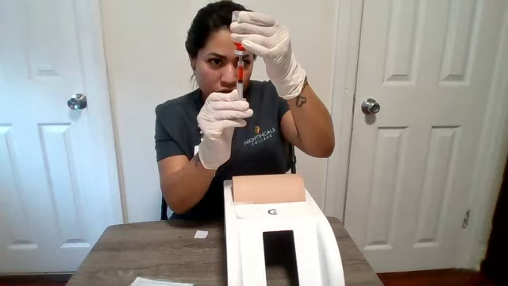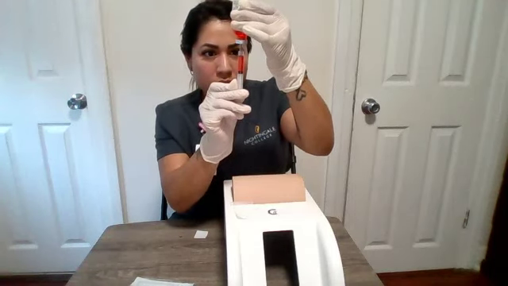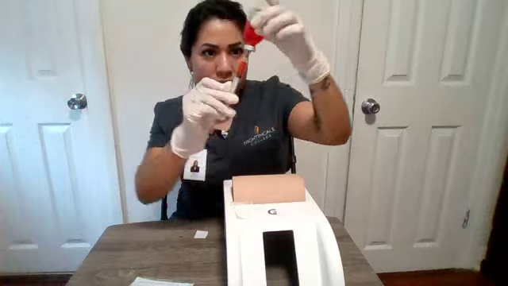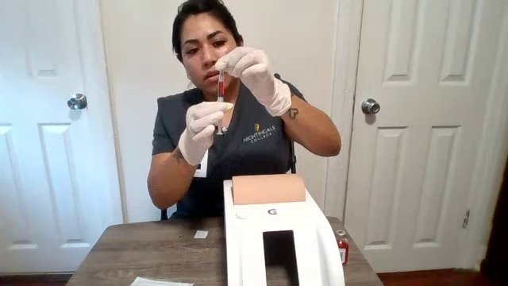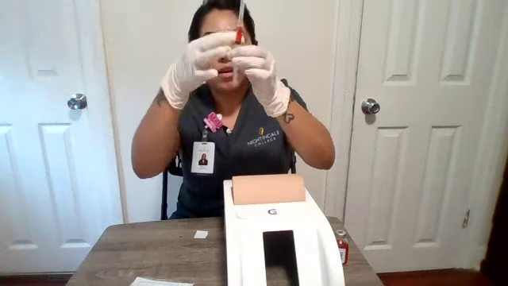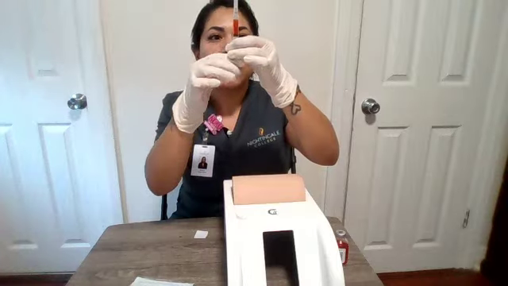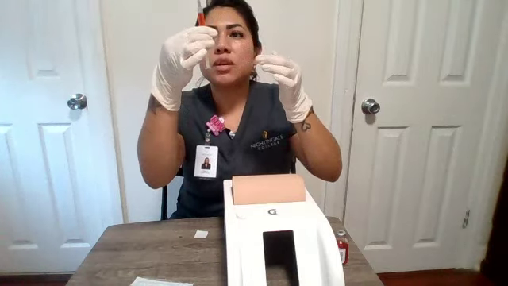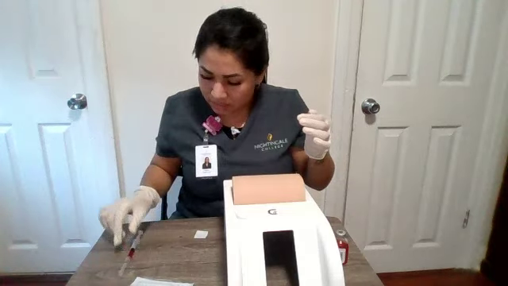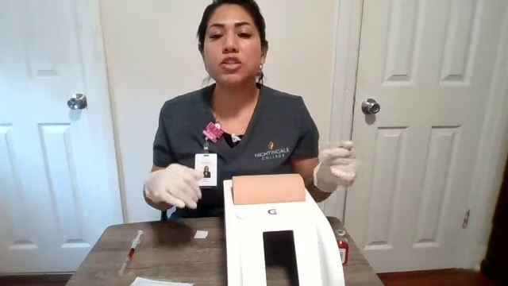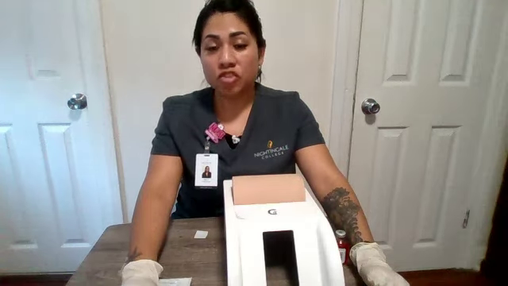Okay, at the same time, I'll be checking for any air bubbles. Okay, 1.5 mLs. Then I will recap my needle, and I will verify that I do not have any air bubbles. And then I will demonstrate my 1.5 mLs of medication in my syringe, and I will put that to the side.